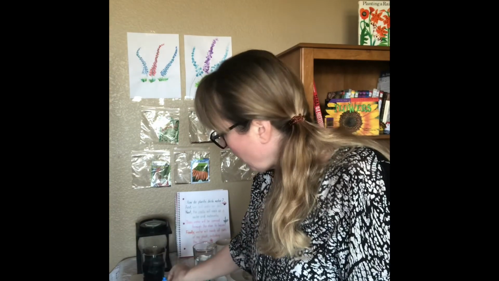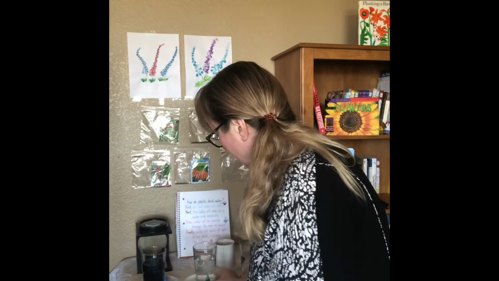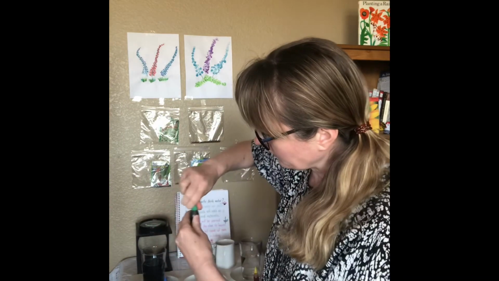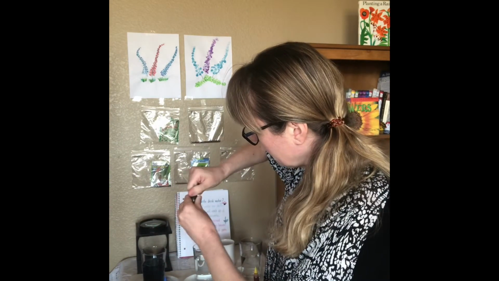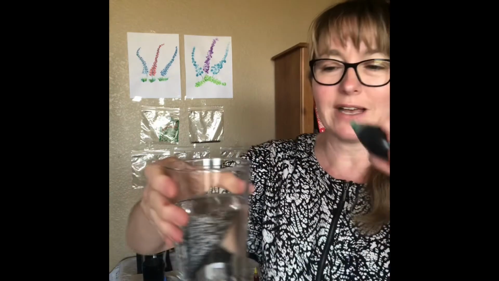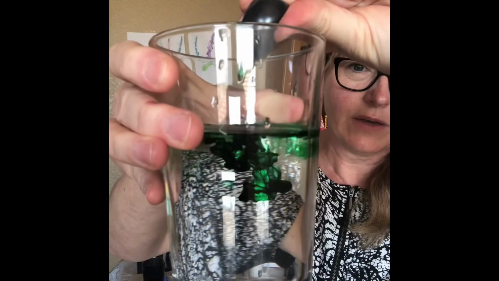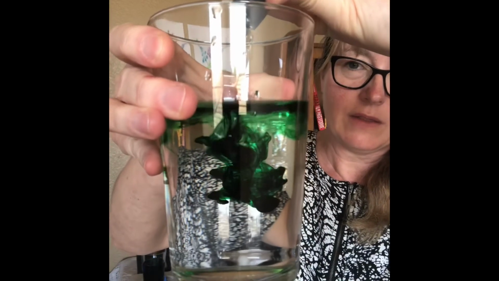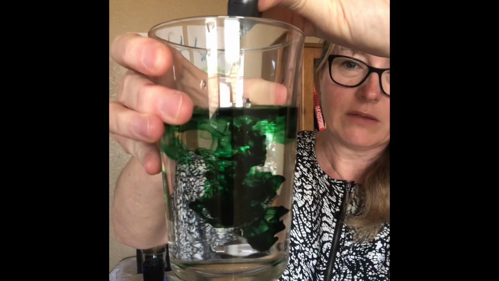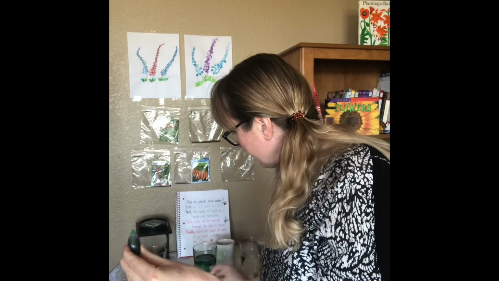We have blue water. I'm going to now take my green food coloring. I'm going to open it. Let's see, let's add the green to another glass. Here it goes. This water will be green. Going to close that one.